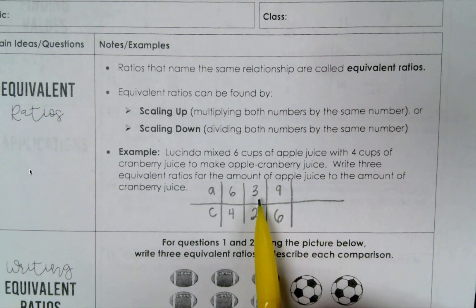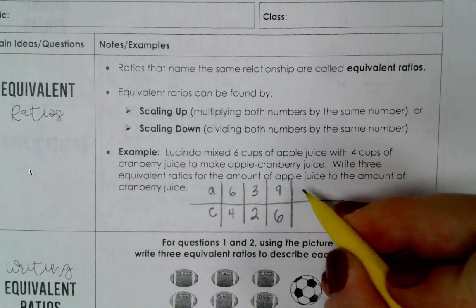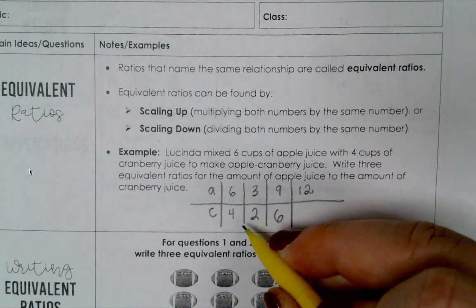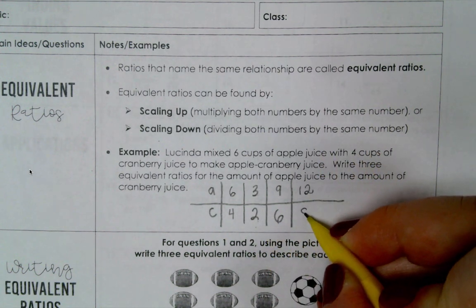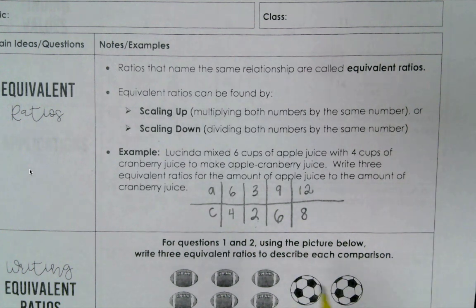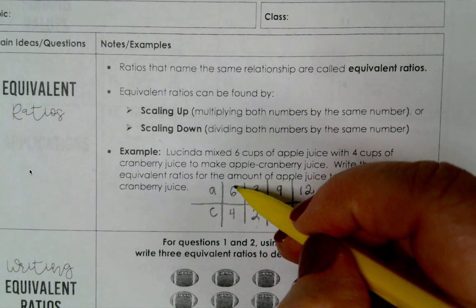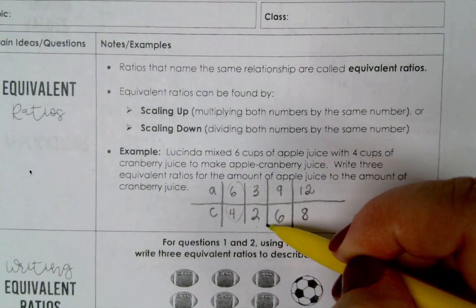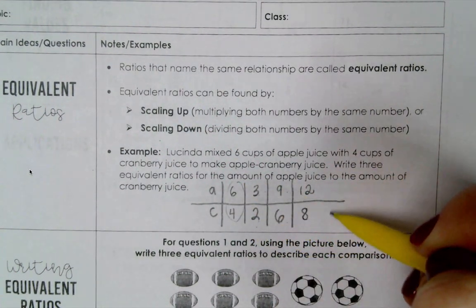You could start with your unit rate and scale up and say 3 times 4 and you get 12, and 2 times 4 you get 8. So these are 3 equivalent ratios to this one: 3 to 2, 9 to 6, 12 to 8.